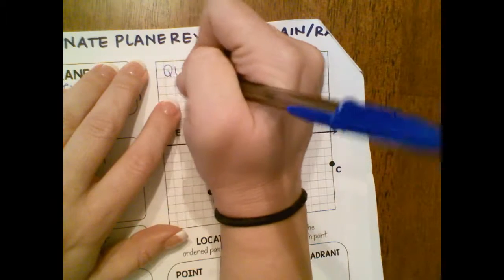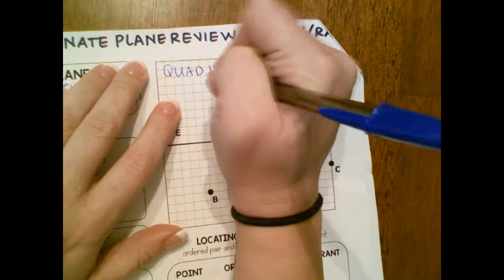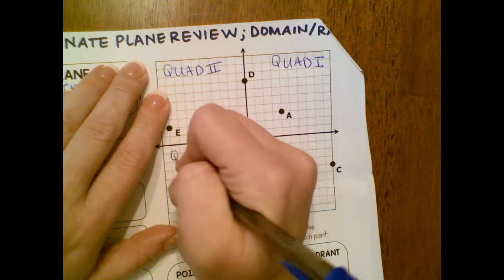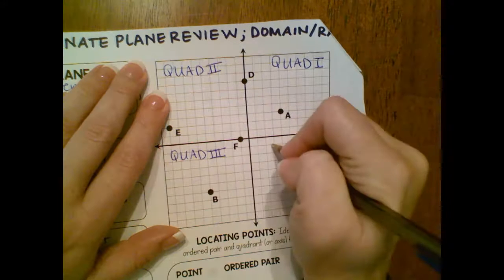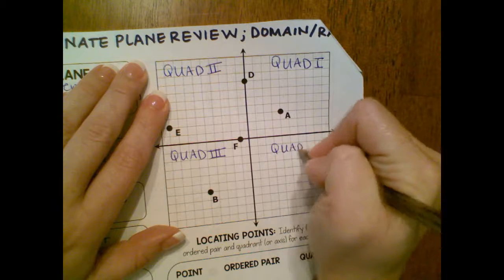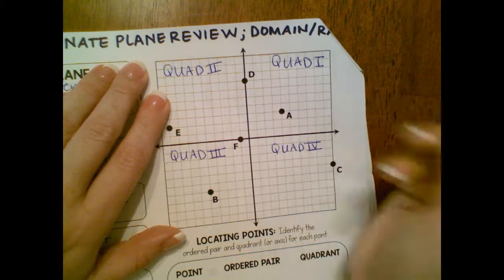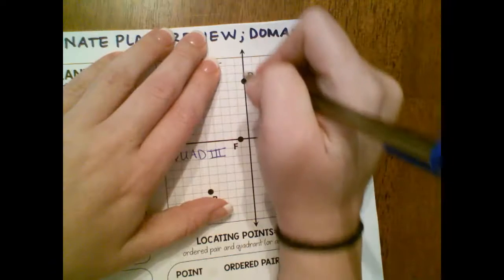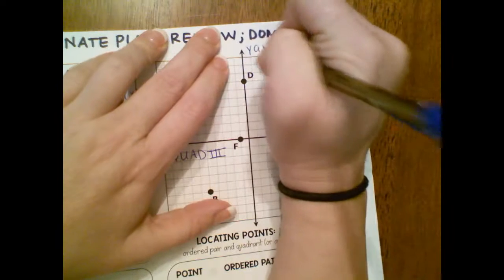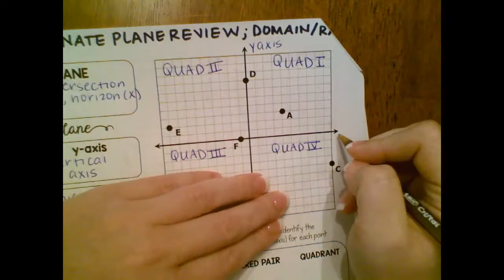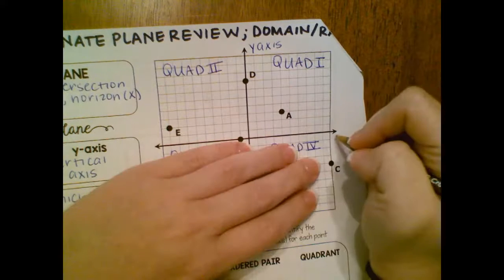So this is quadrant 2. This is quadrant 3. And then this is quadrant 4. My y-axis is the one that goes up and down. My x-axis goes side to side.